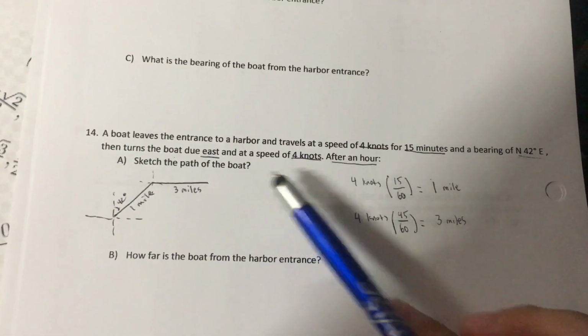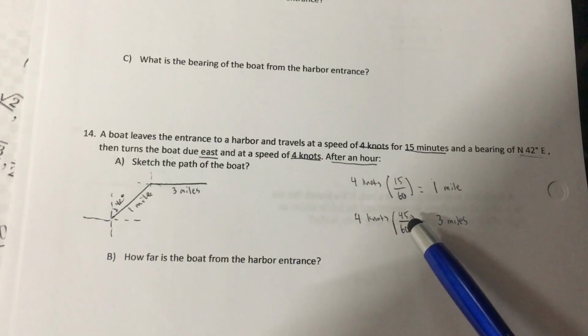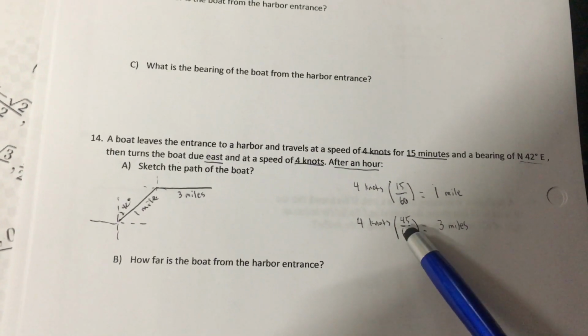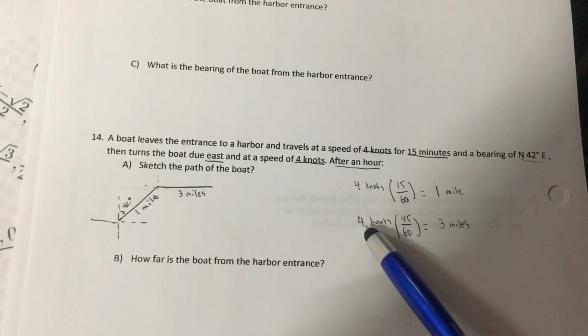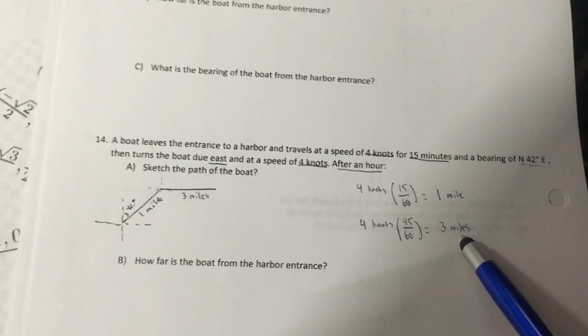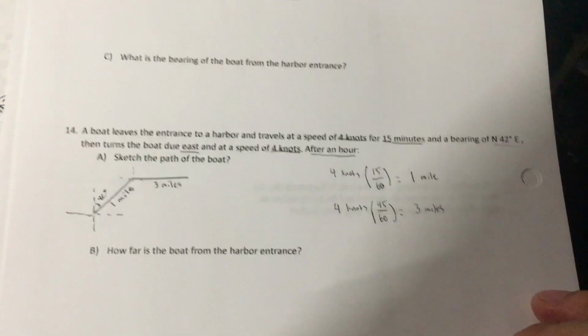If I do the same after he turns, 4 knots for the remainder of the hour. So if he already took 15 minutes, 45 minutes is left. So 45 out of the 60. Once I simplify this, it equals 3 miles. Okay, and don't worry about this. You'll have a calculator to do this.